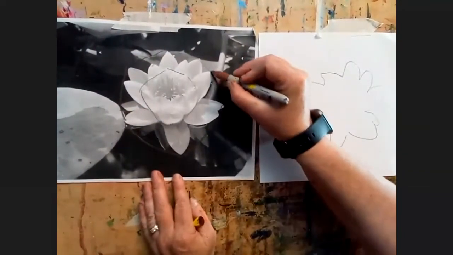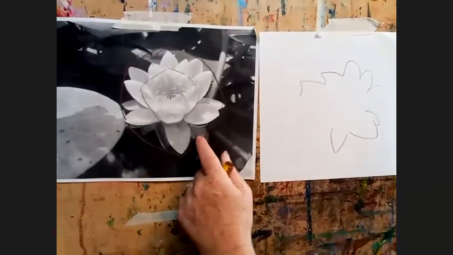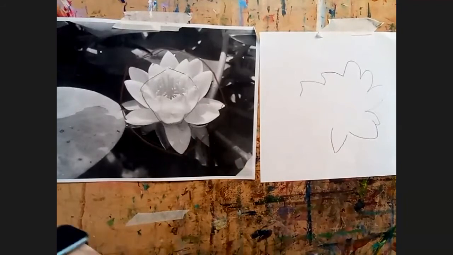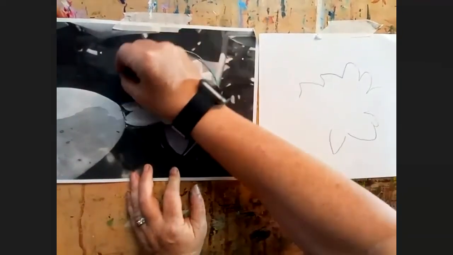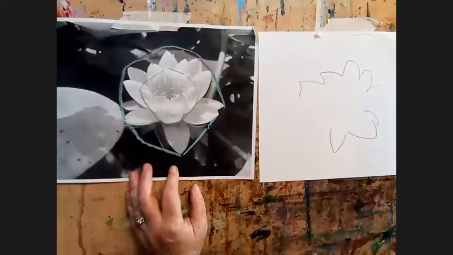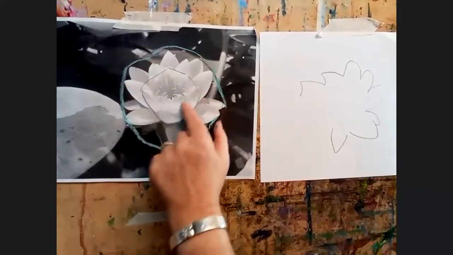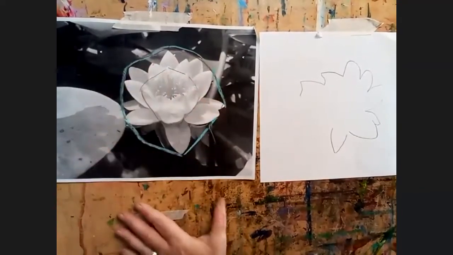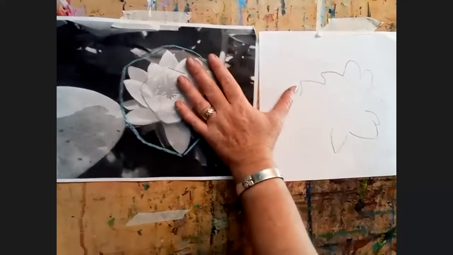So you'll notice I'm kind of drawing these circles, these two big circles. There we go. Now we'll be able to see it. I'm drawing these two big circles. So we're going to start with these two shapes, and then we're going to build our petals outward. So we're going to start with the outer shapes to help us find our inner shapes.